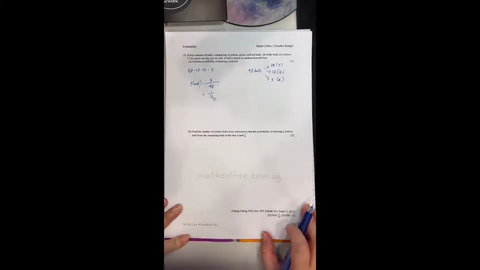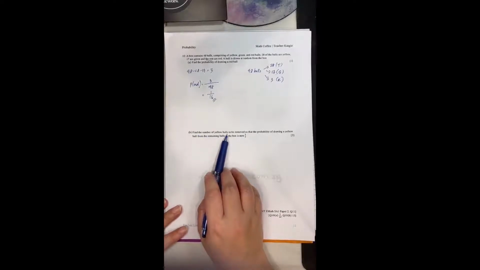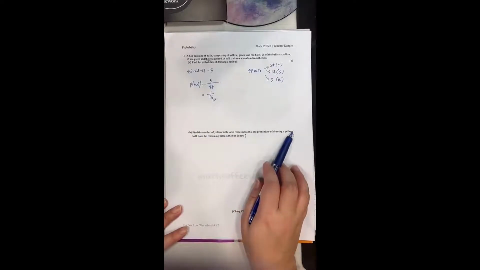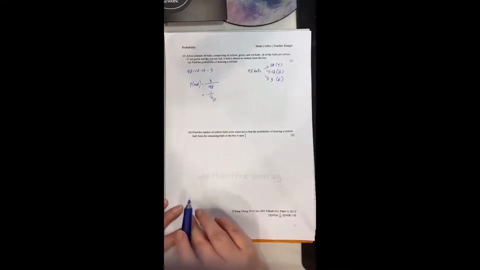Okay, now part B. Part B is a little bit tricky. They say, okay, now find the number of yellow balls to be removed so that the probability of drawing a yellow ball from the remaining balls in the box is now 3 out of 7.